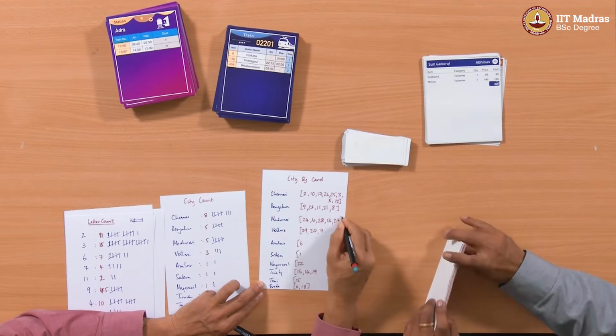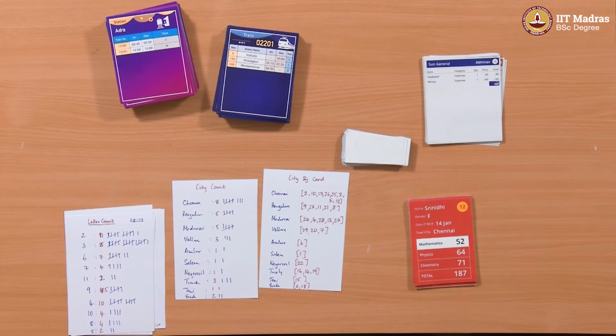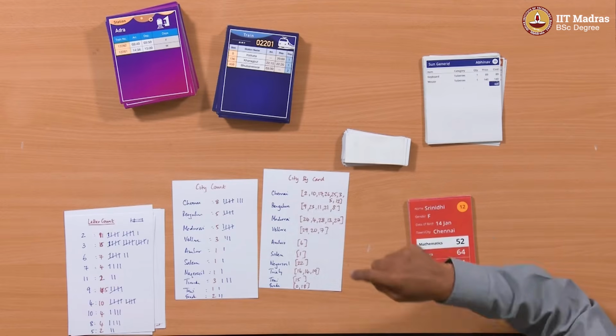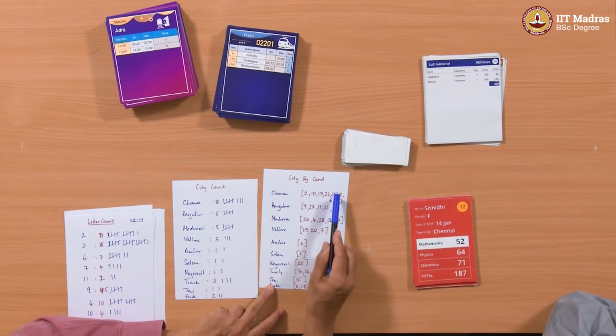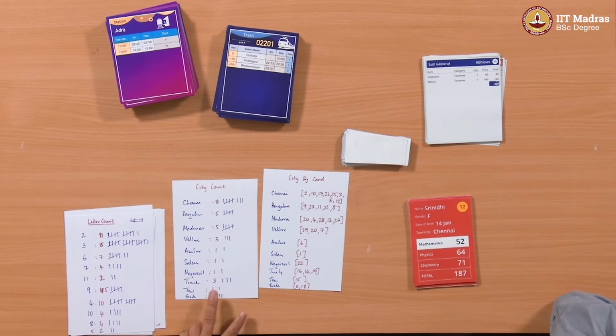At the end of this, now we have these lists. We have a dictionary in which the keys are the same city names. In principle, you can count: 1, 2, 3, 4, 5, 6, 7, 8, which is what we had here. For Trichy we can say 1, 2, 3, and we had 3 here. Here we had only the count, here we have the actual cards, so we can go back and look them up.